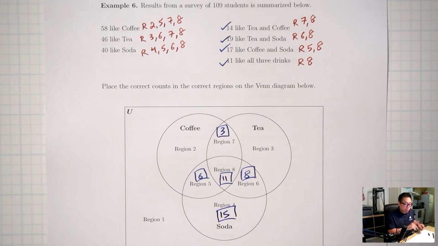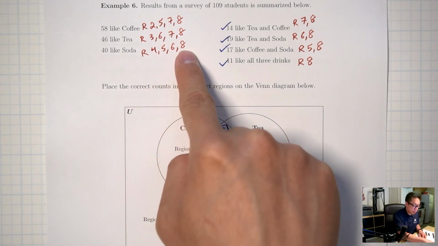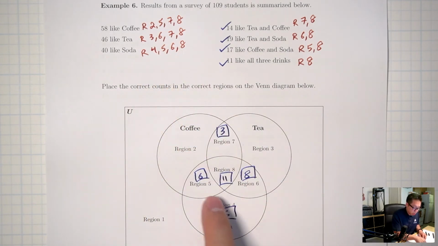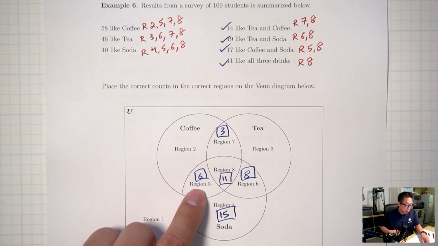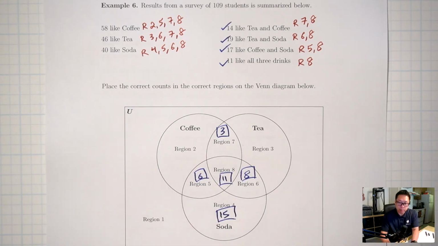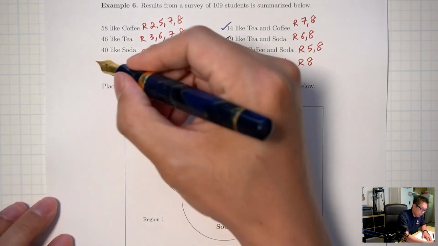Okay, so this one I will double check. 4, 5, 6, 8 together. So these numbers need to add up to 40. So 6 plus 11 plus 8 plus 15. Okay, it is 40, so we're good there.